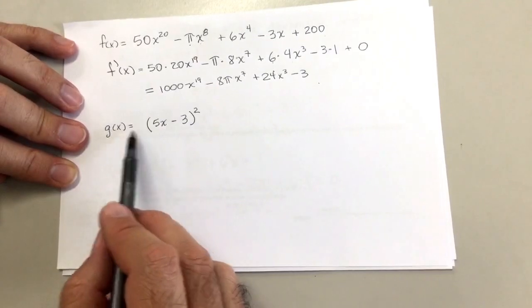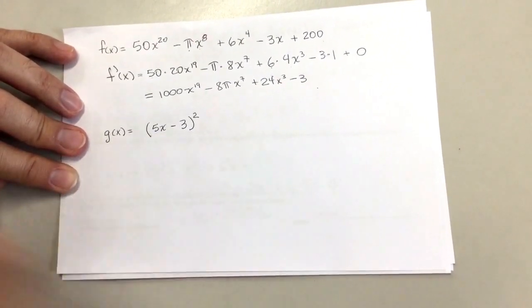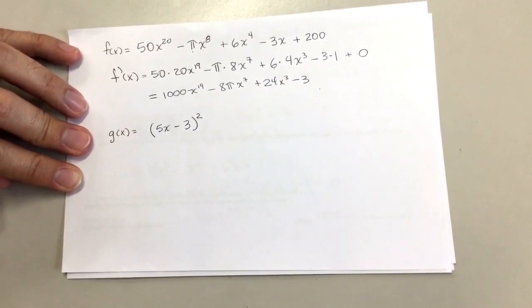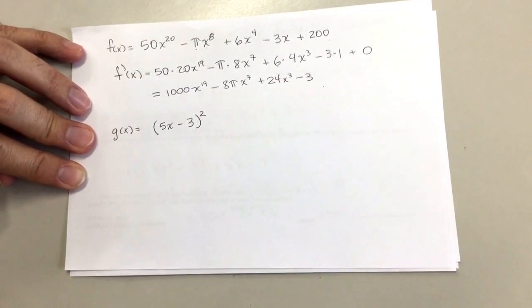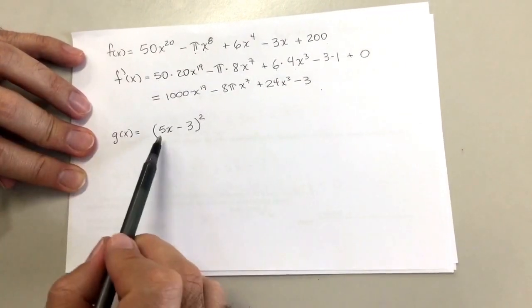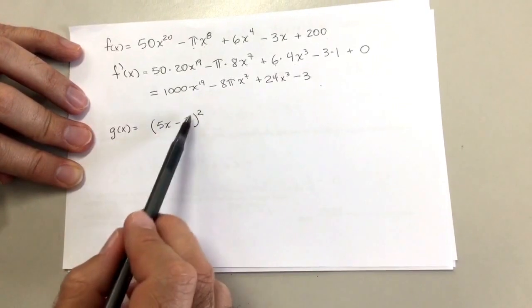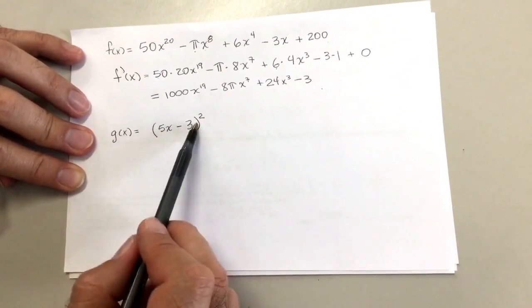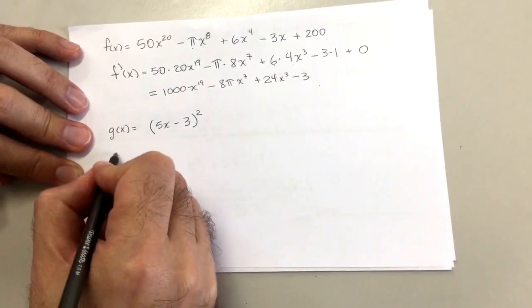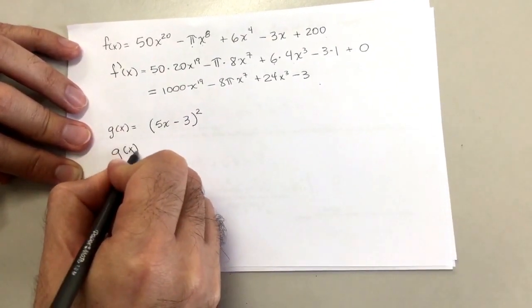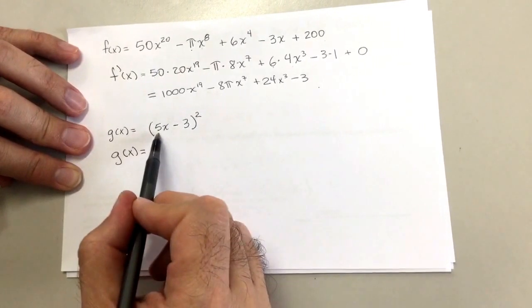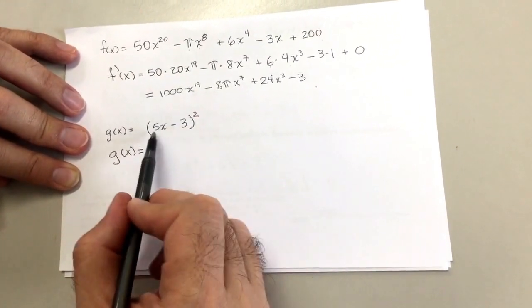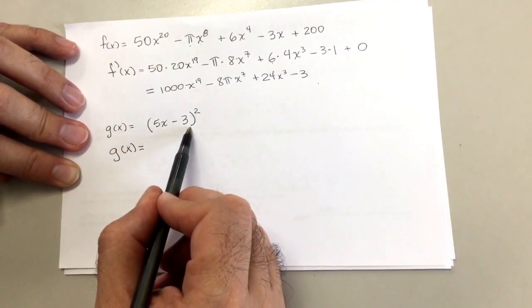Now, if the polynomial is not written in standard form, well, first we write it in standard form. Later we'll know rules to get these in a different way, but right now what we have to do is expand. Now you should know how to do the squaring of a binomial. This means 5x minus 3 times 5x minus 3.